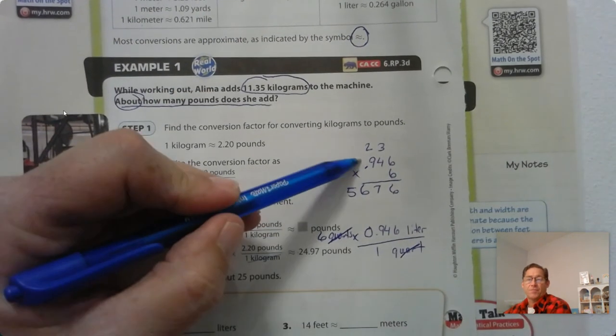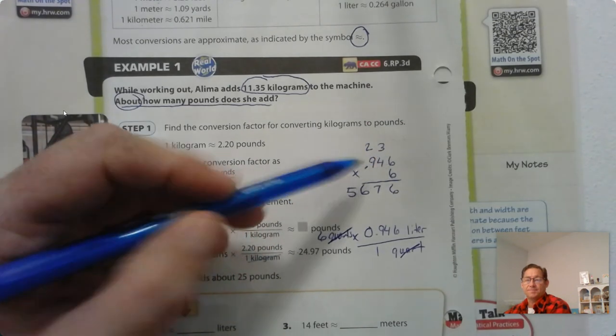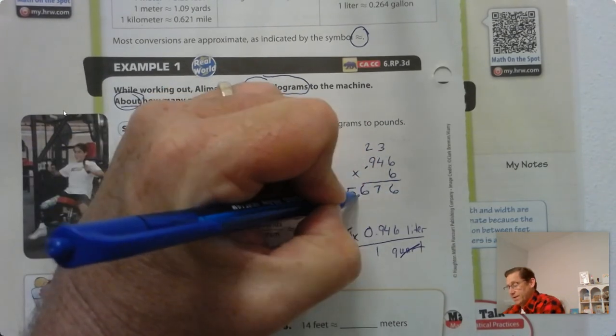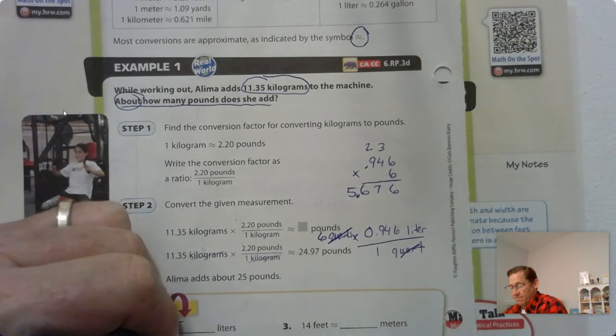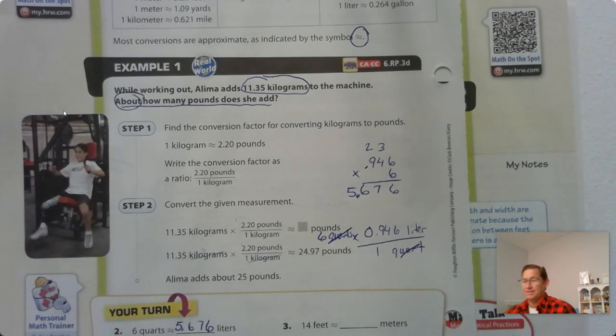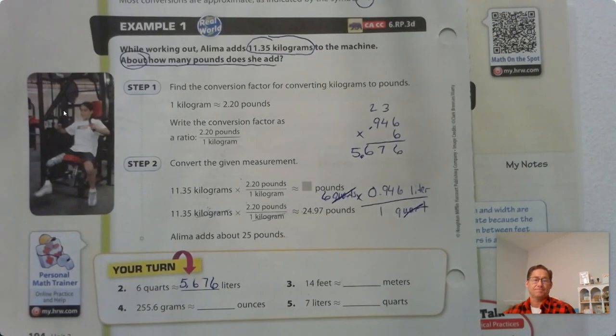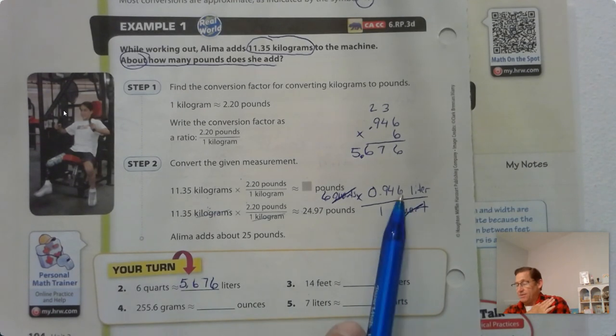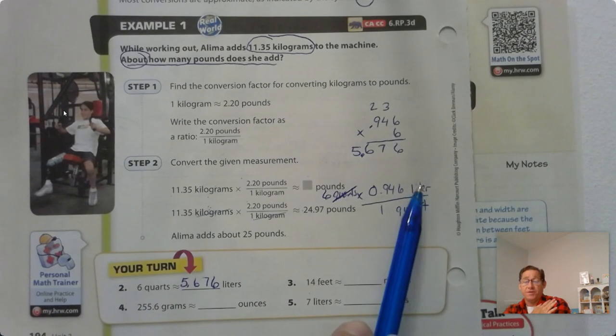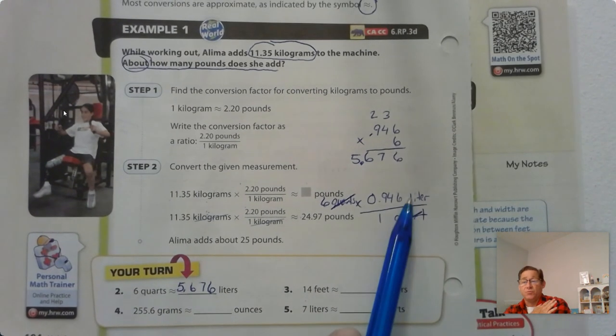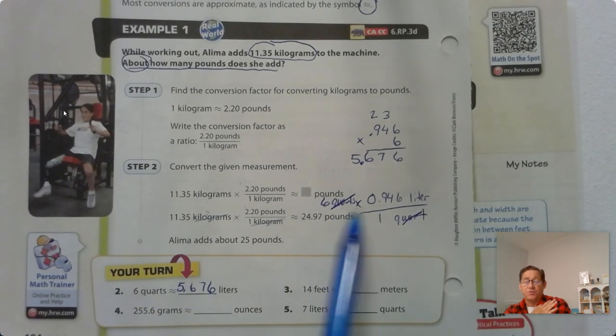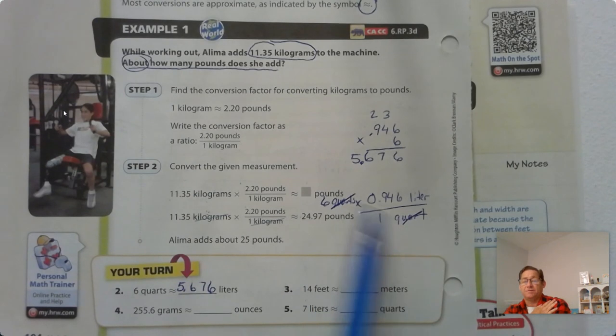Okay, we have 3 decimal places. So 1, 2, 3. So we have about 5.676 liters. So again, you'll notice that the unit that we're converting to, we're going to use that in the numerator because we want the units that we have to divide out.